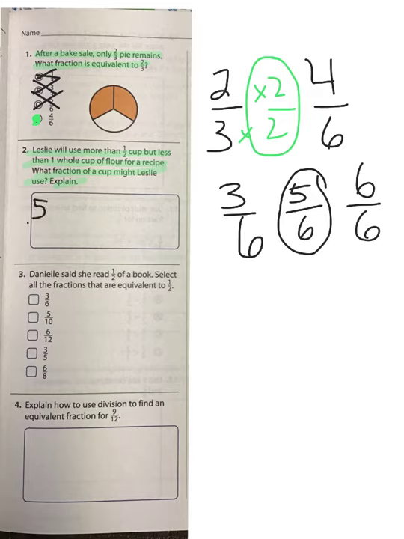So I'm going to write down 5/6, and I'm going to write down that 5/6 is greater than 1/2, and I'm just going to use 1 divided by 2, but less than 1 whole. There we go. If I had to explain more, I would say that I know 3/6 is a half, and so 5/6 would be greater.